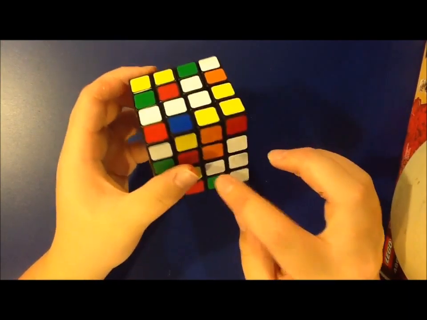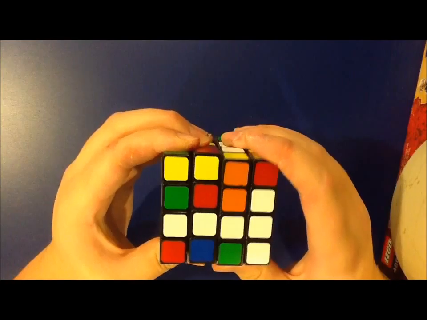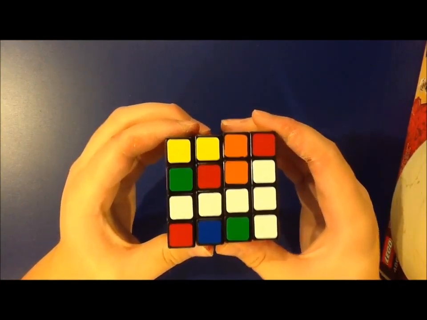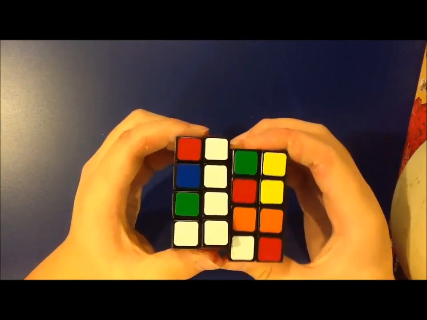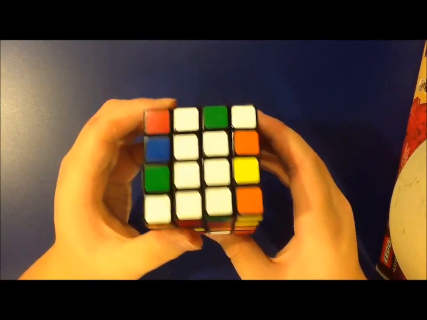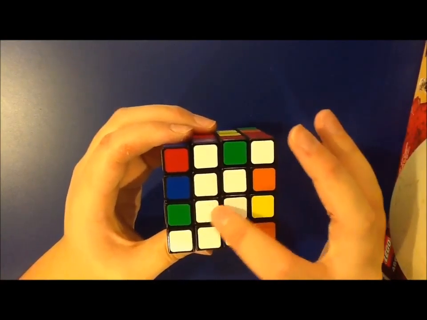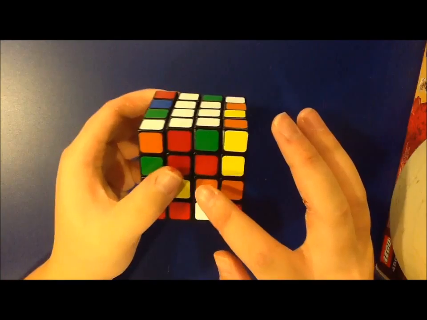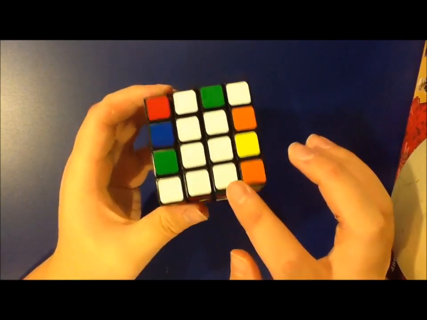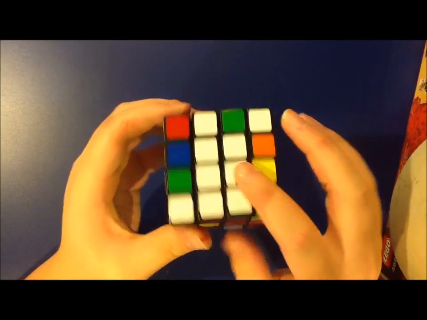Then once you have that, you can turn these two right sides up, turn the top, and then pull it back down, so that now you have this white 2x2 here. So we just took that white piece that was here and moved it up from that L notation.